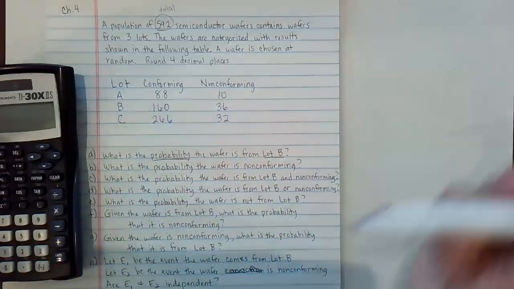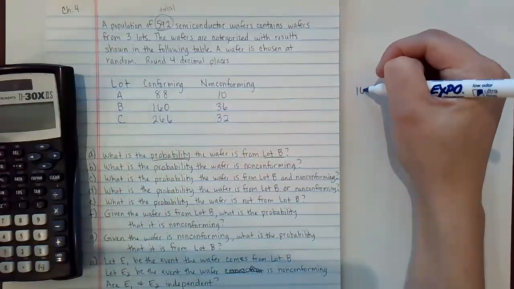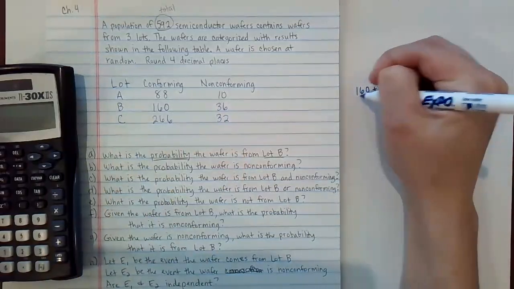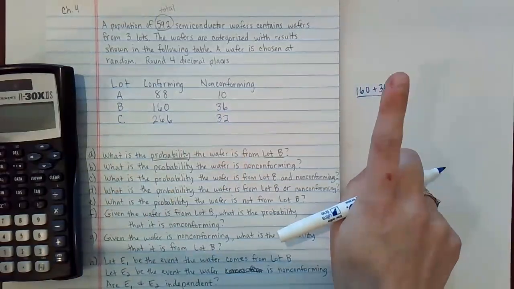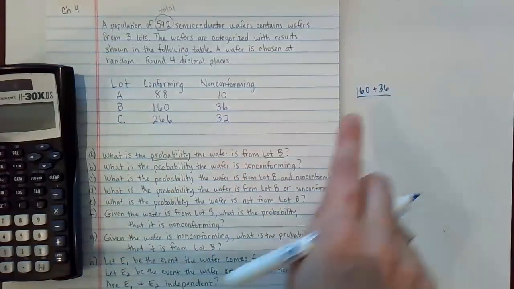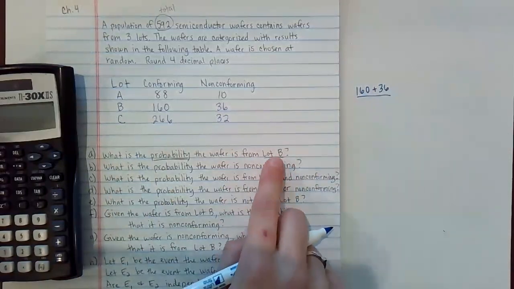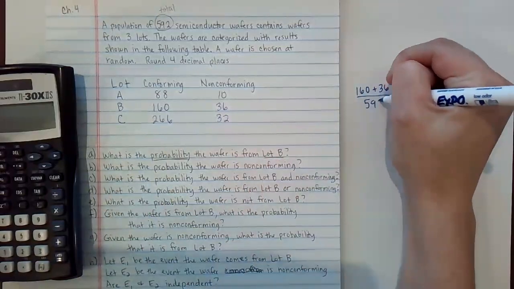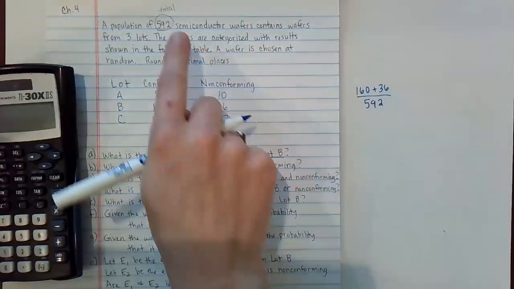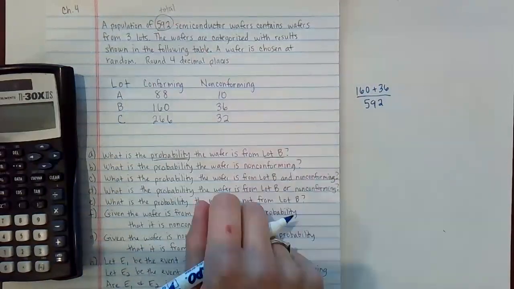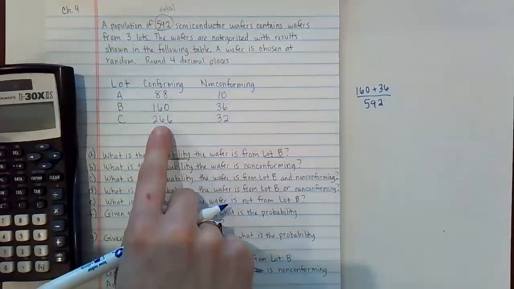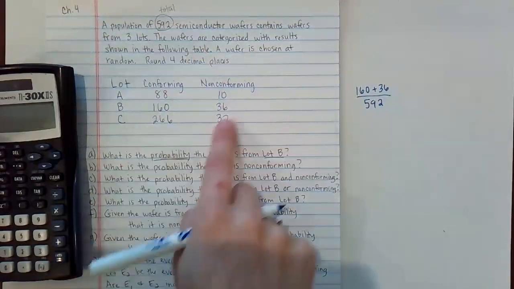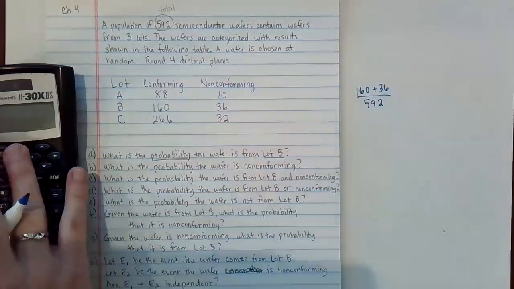So for lot B, I am going to add up 160 plus 36, and that's going to give me my event. Your event always goes in the numerator. The event always comes from the question. And then, of course, our total, 592, our sample space, is going to go in our denominator. And 592 comes from adding up all these values; you should get 592.